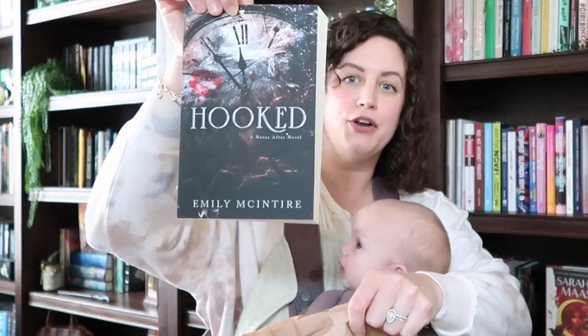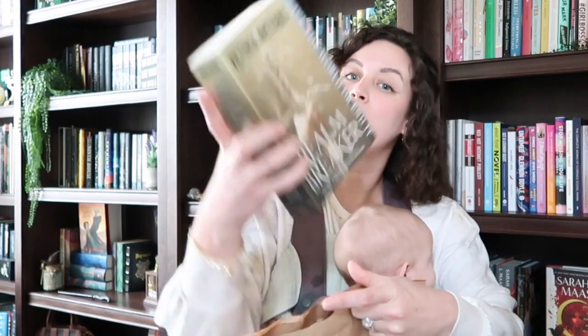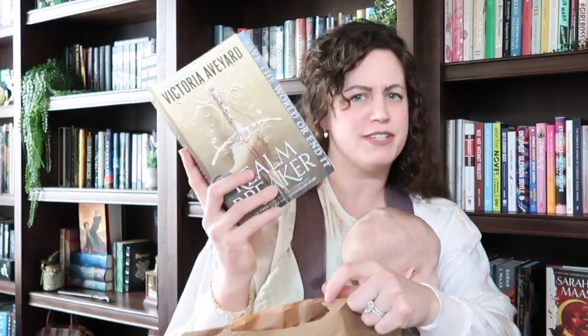First one is Hooked by Emily McIntyre, because I'm seeing it. This is kind of like a BookTok haul, what I have in here, just some popular books going around on BookTok, you know. So we have Hooked. We have Realm Breaker by Victoria Aveyard, because for some reason I have not read this book yet. I think it's been out for a while. And then I got, of course, you gotta love how the cover's bent. Like, okay, Amazon, do better.